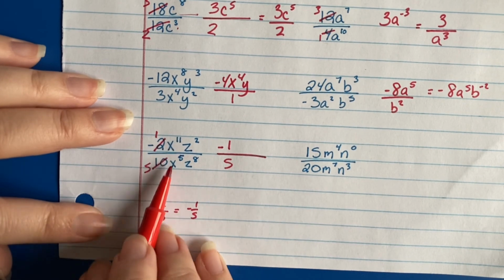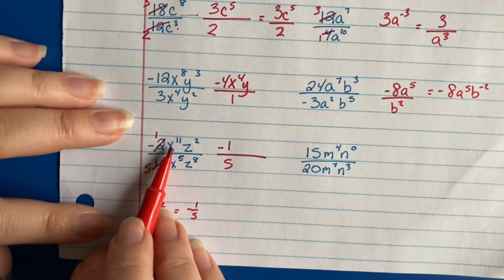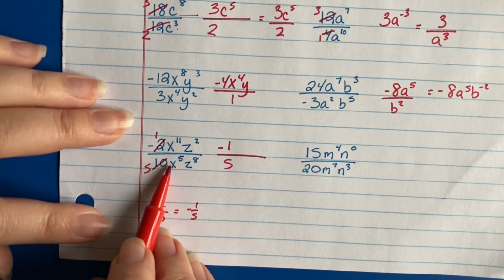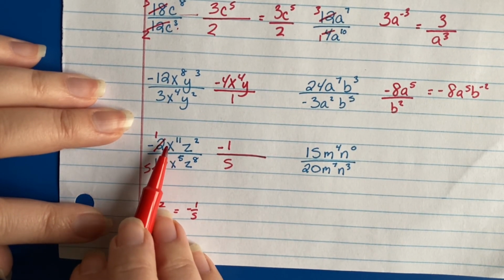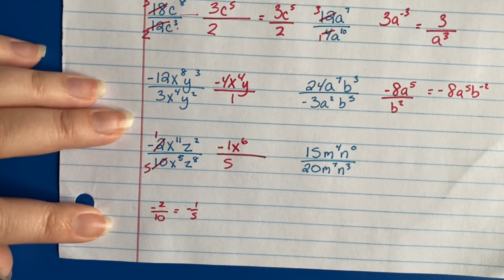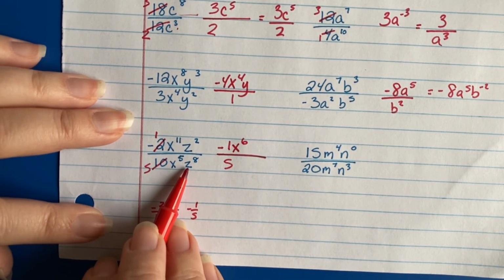Now we can move on to the x's. There's x to the 11th in the numerator and x to the 5th in the denominator. So these 5 will cancel out with 5 here, and you'll be left with just 6 of them in the numerator. Z to the 2nd over z to the 8th.